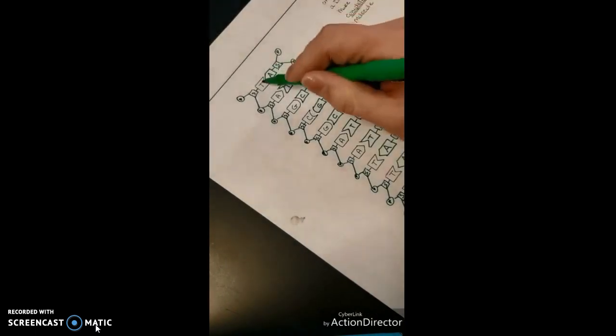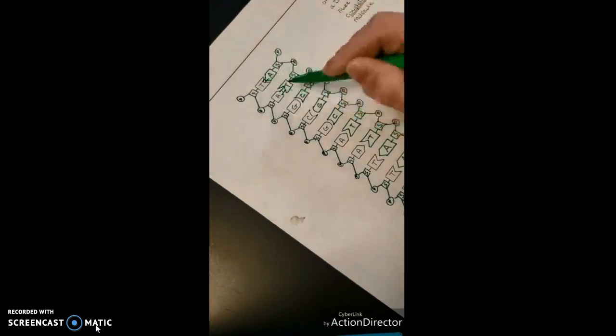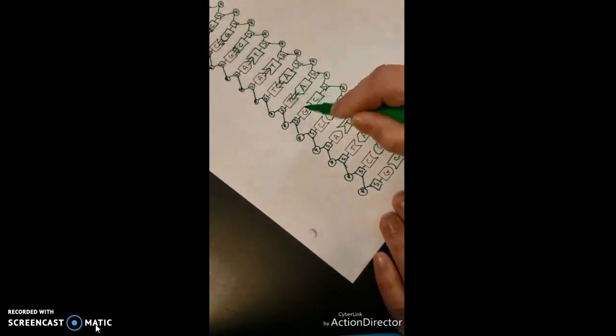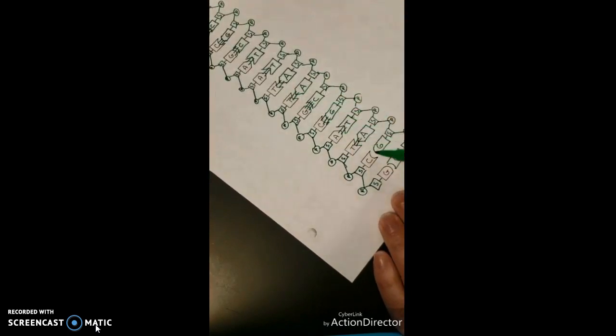The last thing I need to do, since I had the left side and the right side, is to go through and connect the middle. So there are hydrogen bonds we mentioned earlier, and there are 2 between adenine and thymine, and 3 between guanine and cytosine. So I just go down the molecule, and where I see C and G, I put 3, and where I see A and T, I put 2.